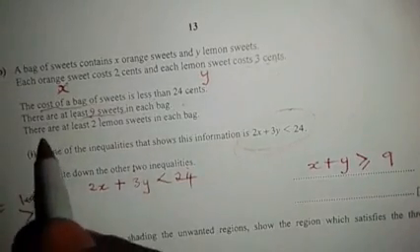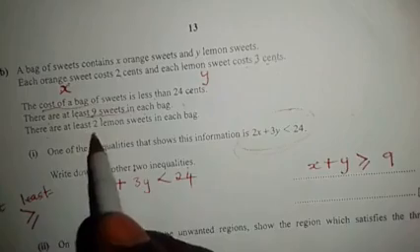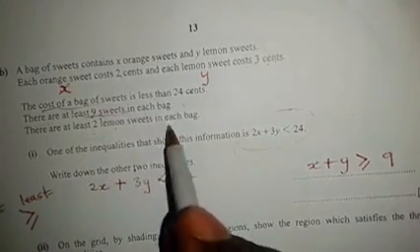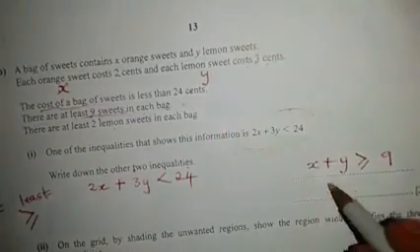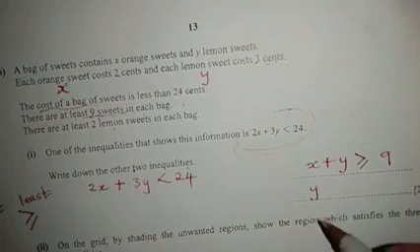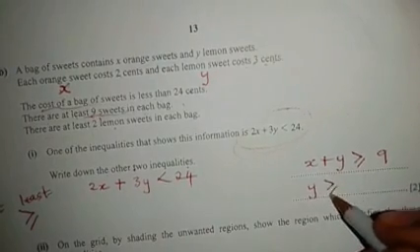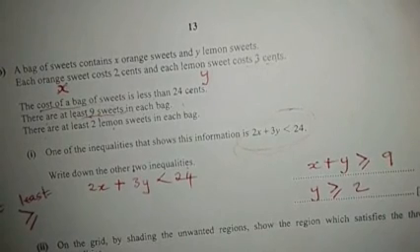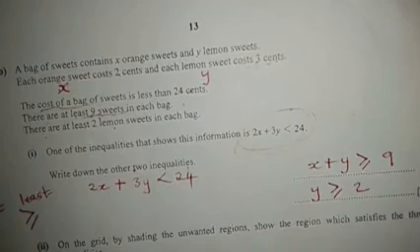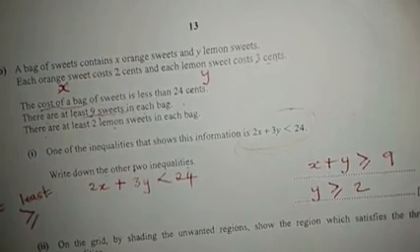Right, then we move on to the third statement. There are at least 2 lemon sweets in each bag. Lemon is being represented by letter y. So you write y first. At least means greater than or equal to. Then you write 2. You get yourself 2 marks for that. So this is how you are supposed to formulate your inequalities.